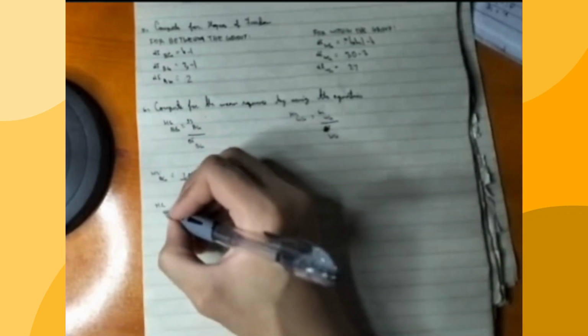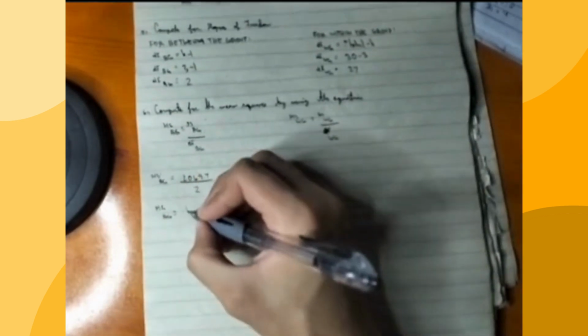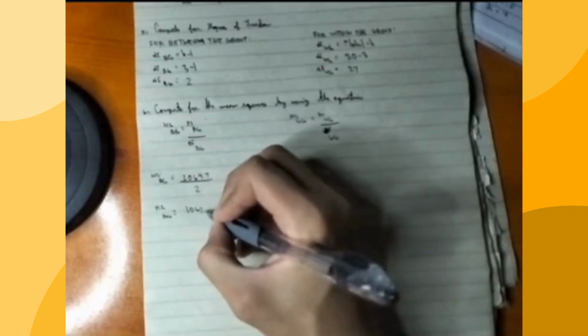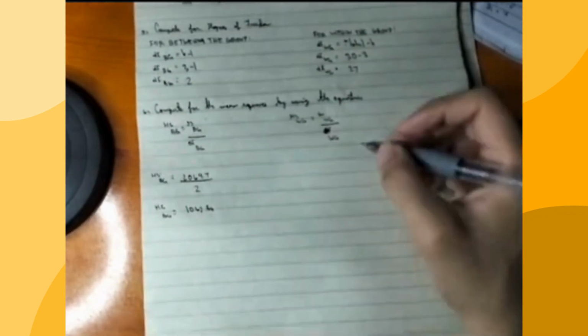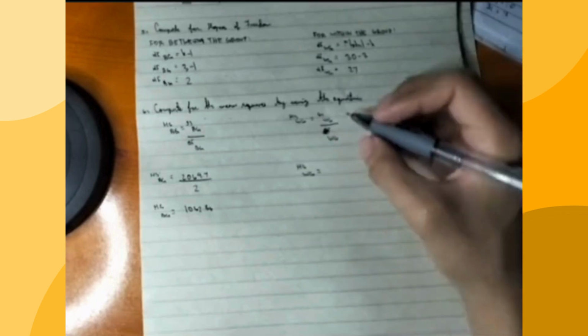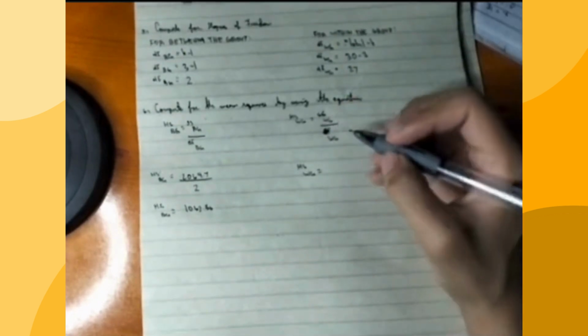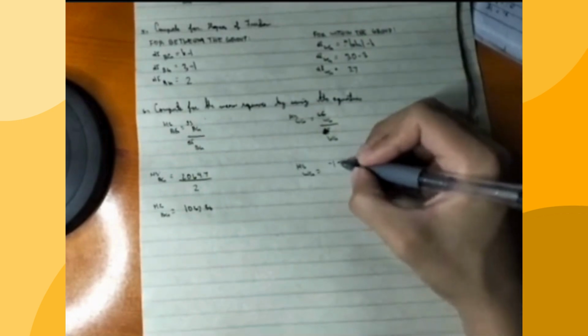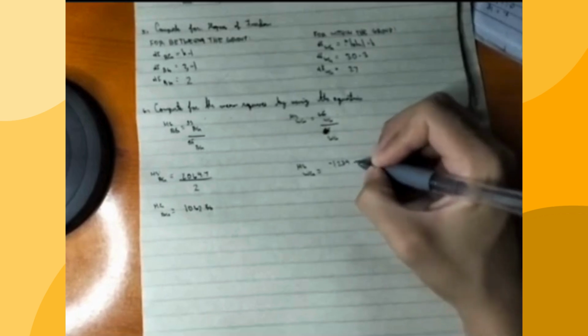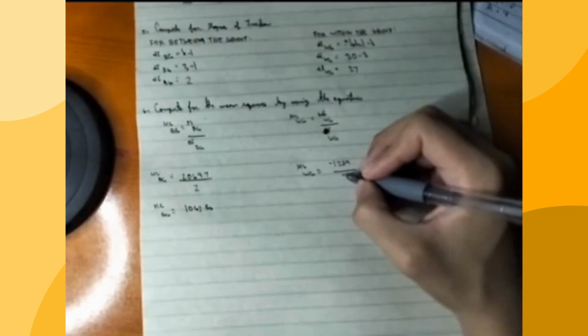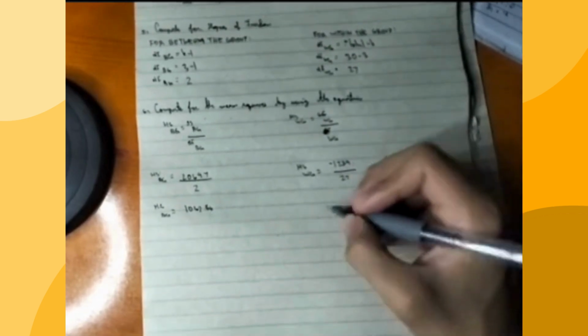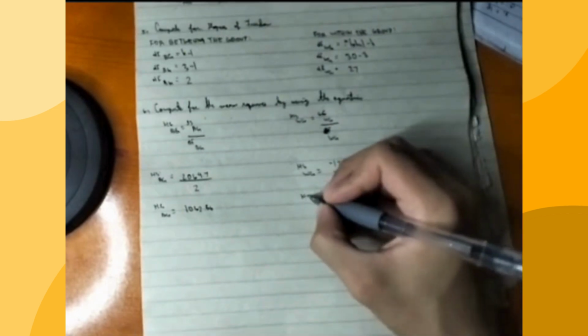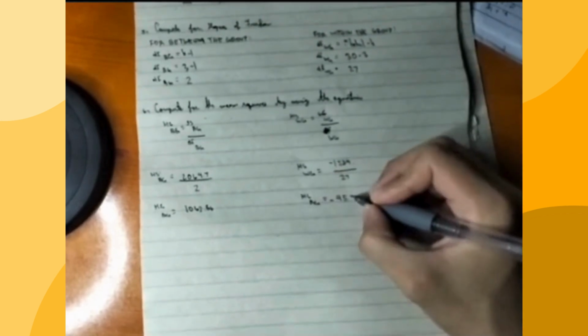So we get 1032.36. In SSWG, we got negative 1239 divided by 27. So we get 45.89.